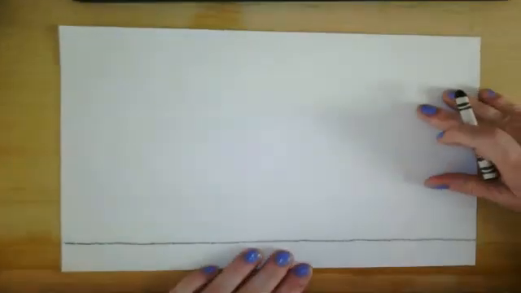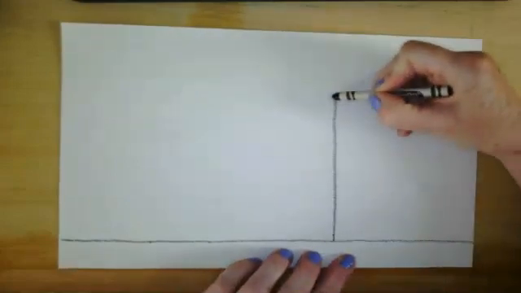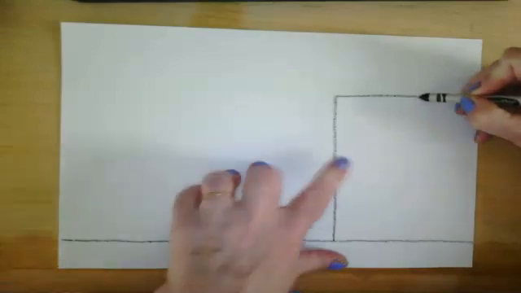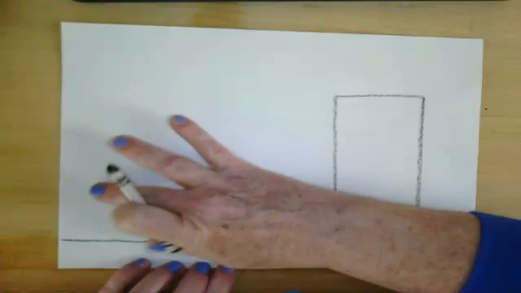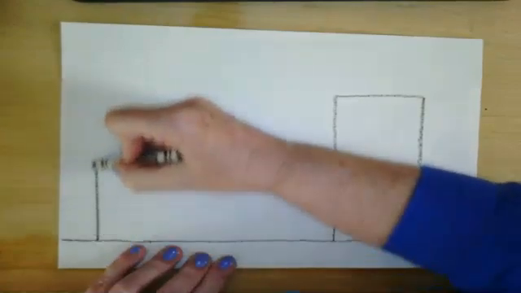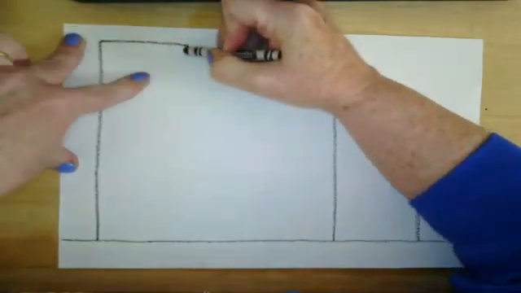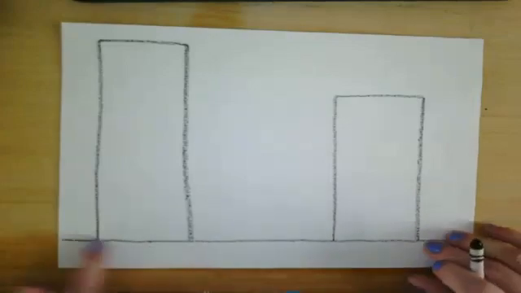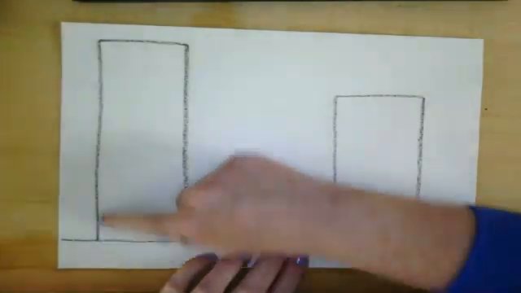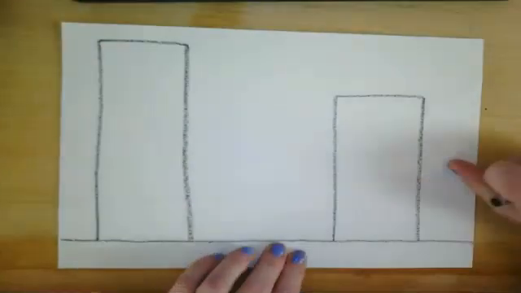Okay, the first thing I'm going to do to draw my buildings is to go straight up, across, straight down. Okay, so that's one building. I'm going to make another one on this side. Straight up, this one's going to be taller, across, and straight down. Okay, so that's two. I didn't make a line across the bottom because I've already got one. So you really only need to go up, across, and down, not across at the bottom. There's no need for that.